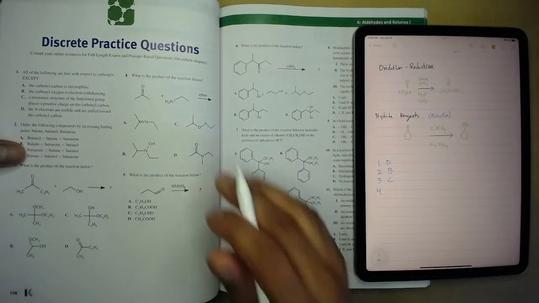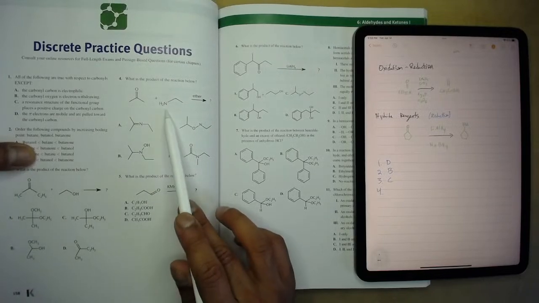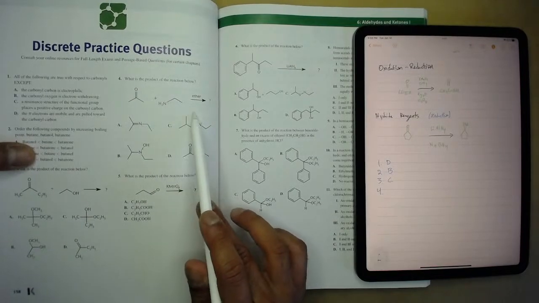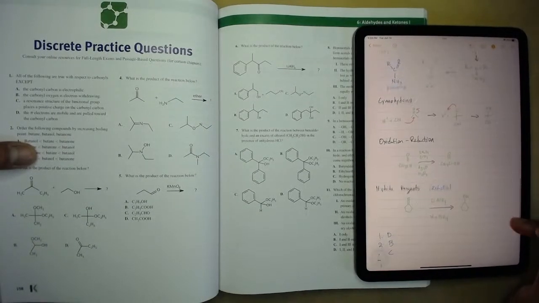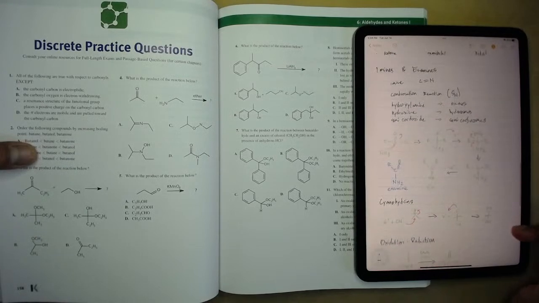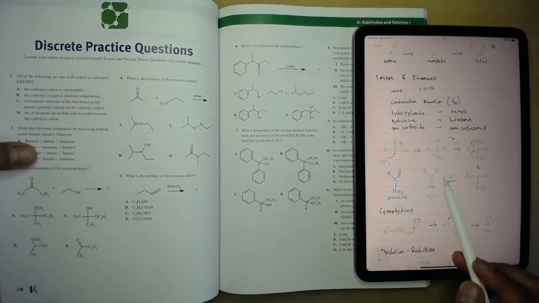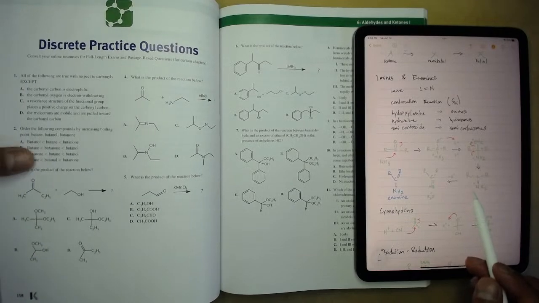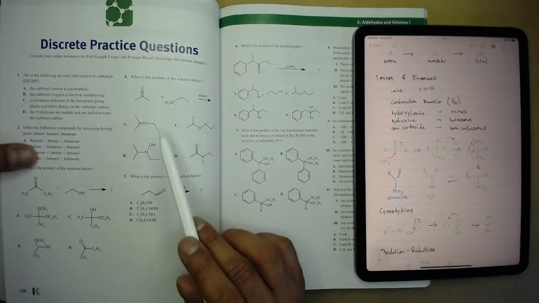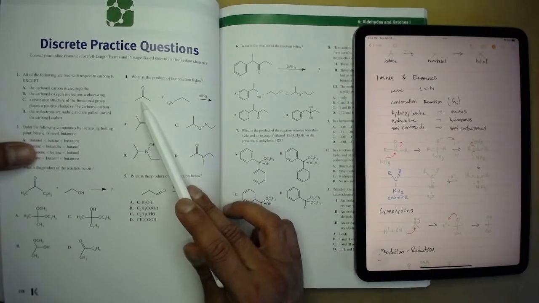What is the product of the reaction below? We have a ketone and nitrogen in ether. So I imagine what we're going for is an imine. I guess what you'll have is the nitrogen attack the carbon.